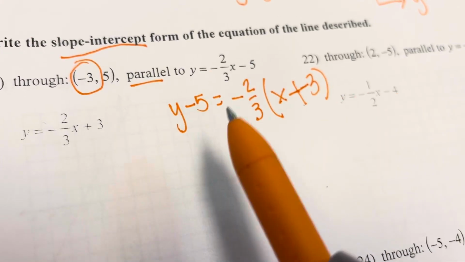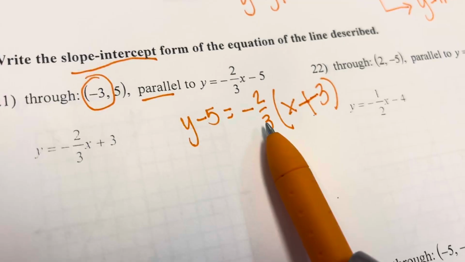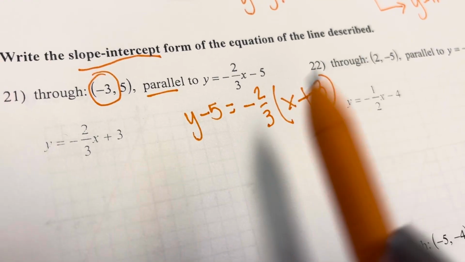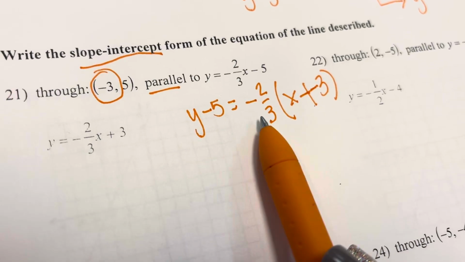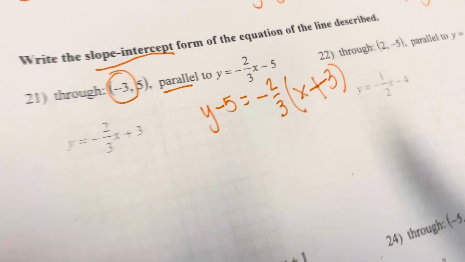Before, listen carefully, before you move that 5, you have to distribute this first. Hopefully you're listening to me. You have to distribute this first before you can do anything else.